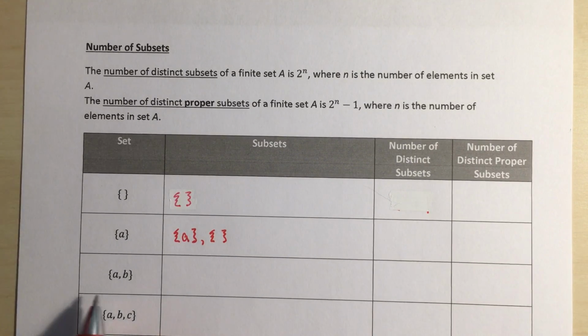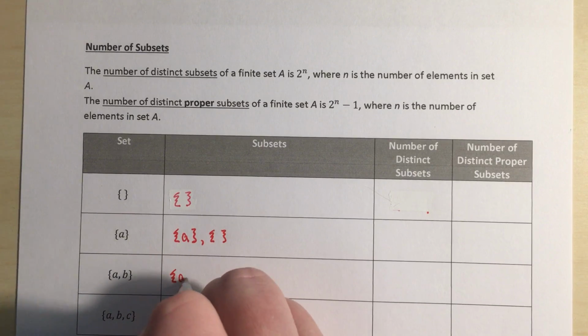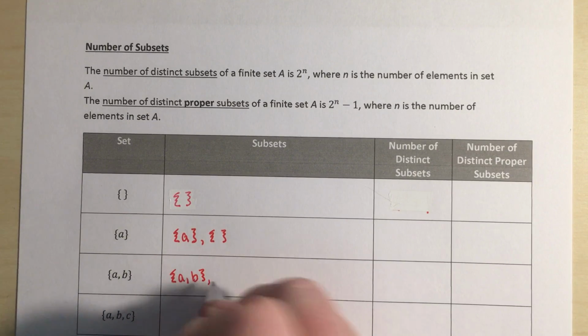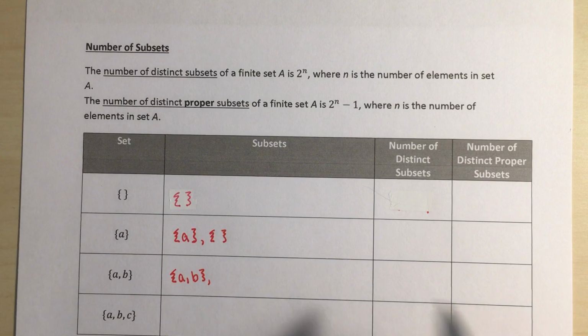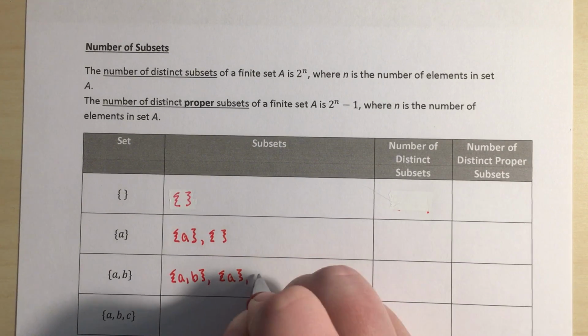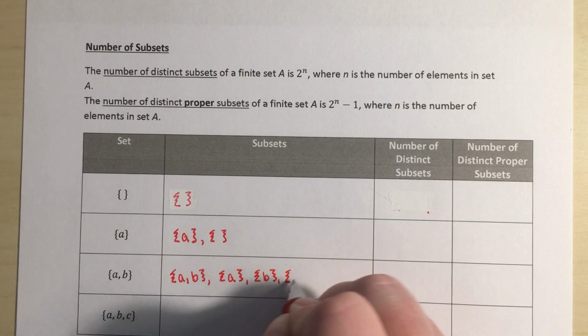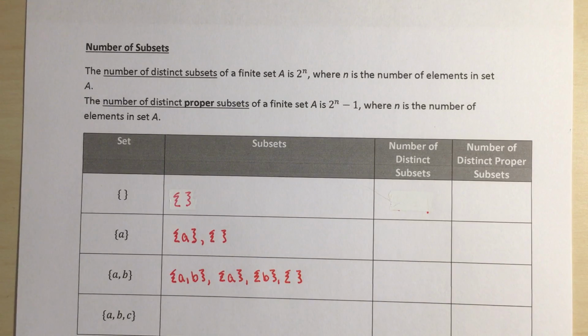Right. If we have a set of two elements, in this case A and B, we're going to have subsets. One of them is going to be our original set AB. We could have a subset containing just A. We could have a subset containing just B. And we could have our empty set.